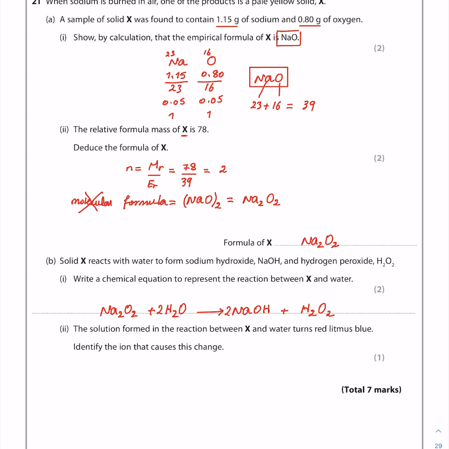Part ii. The solution formed in the reaction between X and water turns red litmus paper blue. Identify the ion that caused this change. The ion that always turns litmus paper blue, meaning the solution is alkaline, is the hydroxide ion. So here, hydroxide ion. They want the identification, so I can write hydroxide ion or I can write OH negative. This is the ion that always makes the solution alkaline.